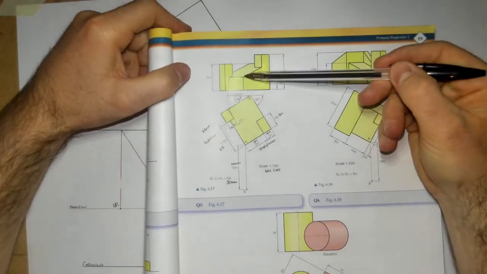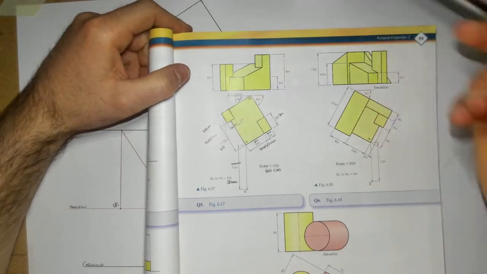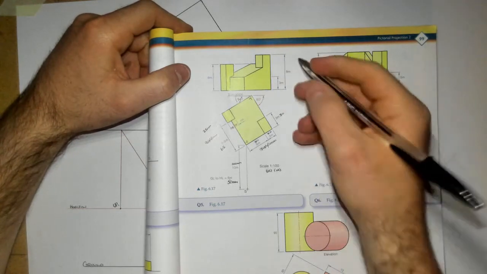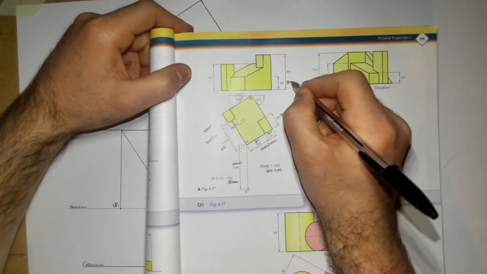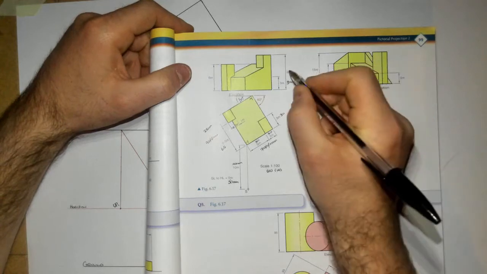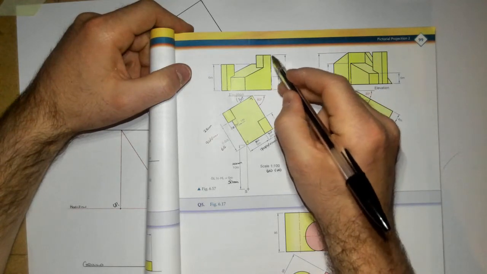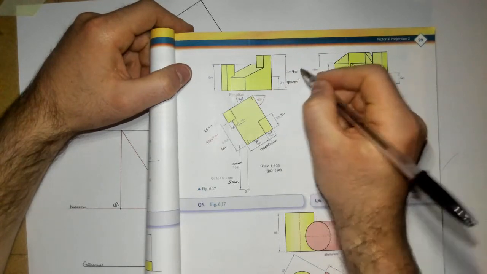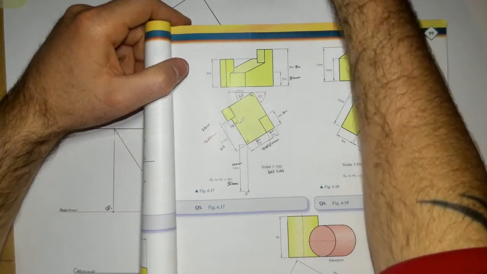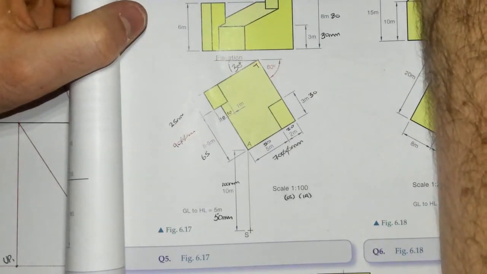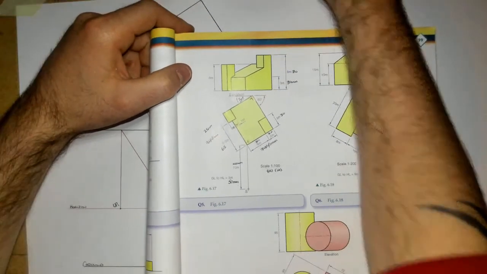Just determining the heights, the height of this face is 3 meters, as you can see, and we know 3 meters is 30 millimeters high, and the height of this guy is 8 meters, so that's 80 high. So 30 and 80, I'll just zoom in there so you can see it, 3 meters and 8 meters. Okay, so I'll zoom back out there.